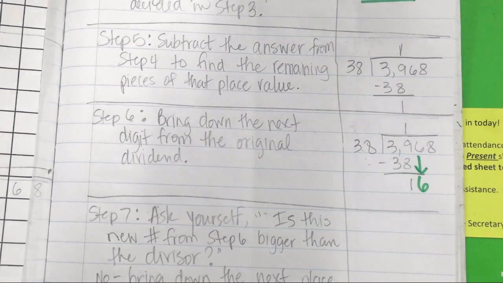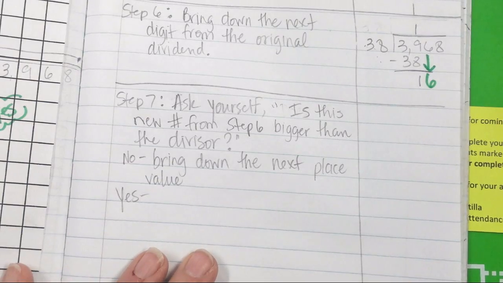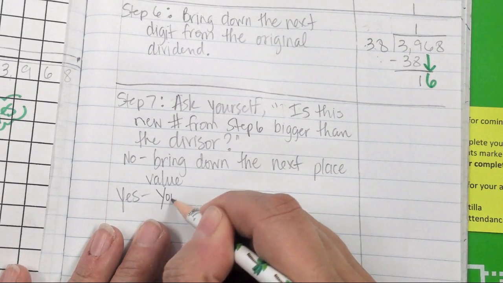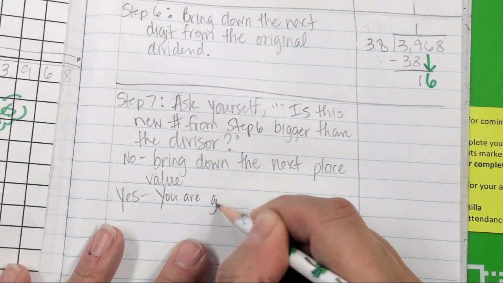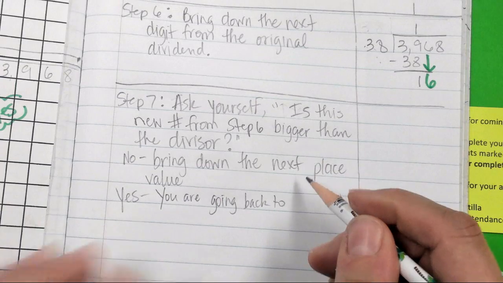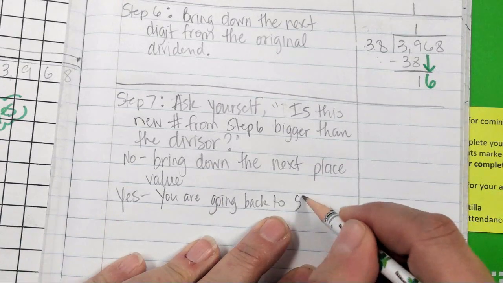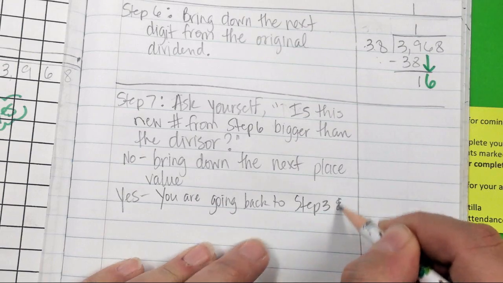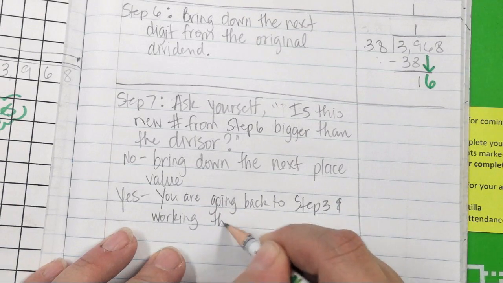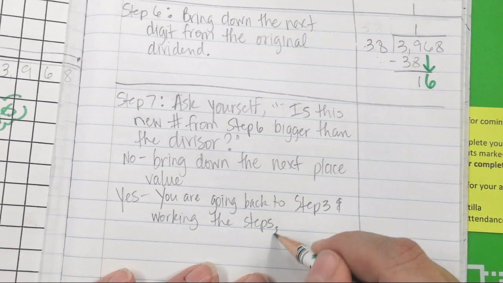If it's yes, you are going back to step 3 and working the steps again.